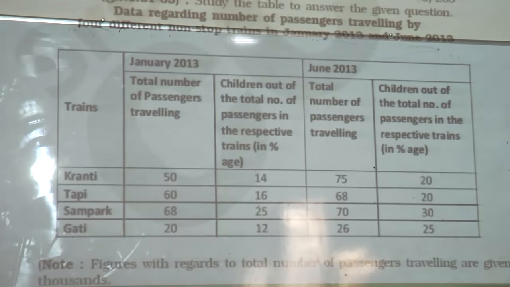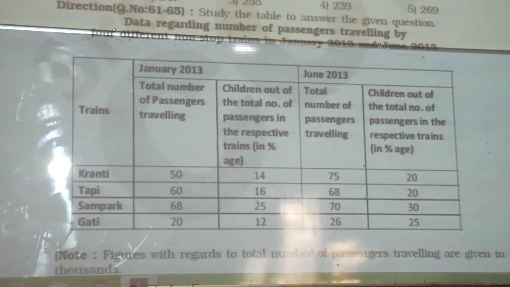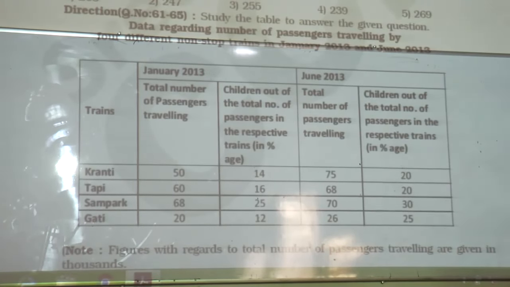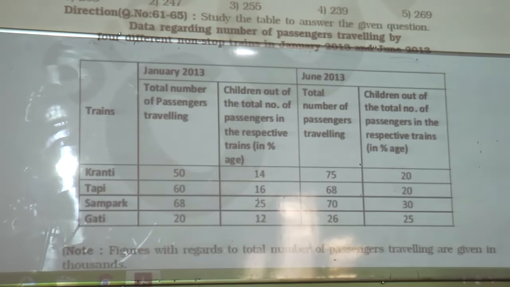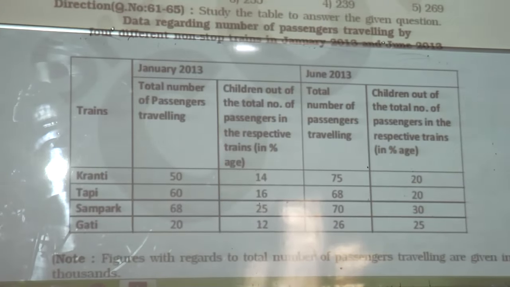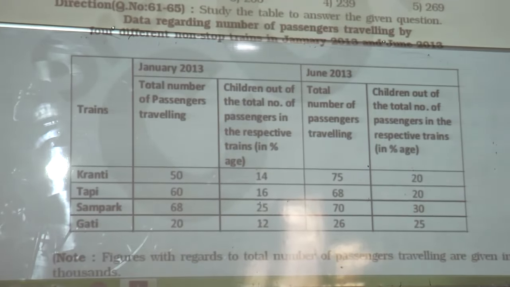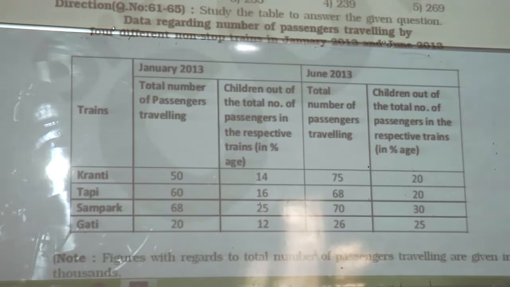Number of passengers traveling by Gati in May 2013 was 10% more than the number of passengers traveling by the same train in June 2013. How many children traveled by Gati in May 2013 if they were 30% of the total number of passengers of Gati in the same month?